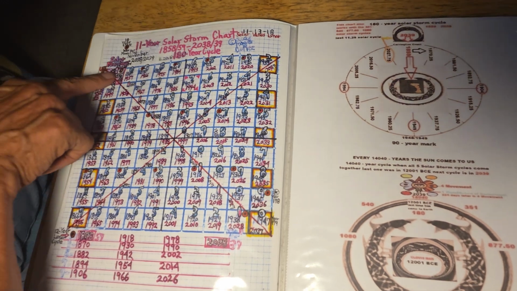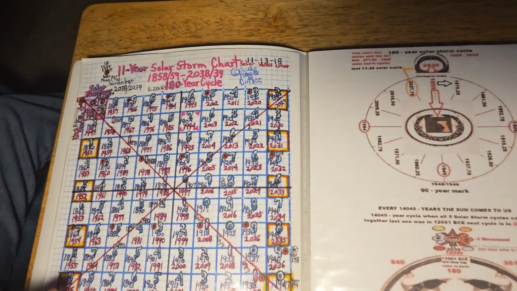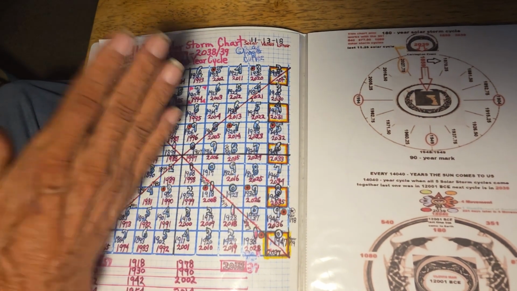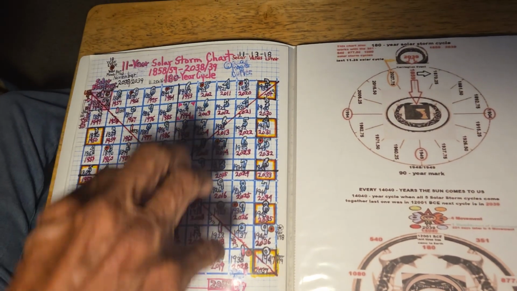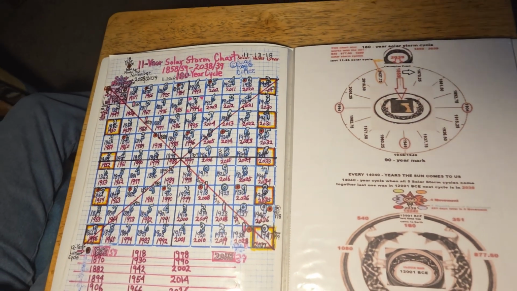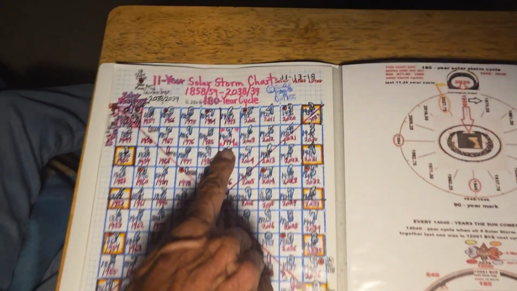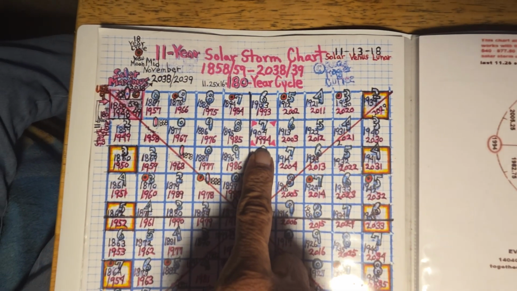It's really simple. Look, 1, 2, 3, 4, 5, 6, 7, 8, 9, 10. And it's divided into 4 sections. This is to that section, this is to that section. That's the middle of the whole 180-year cycle right there, that 1994 and 1904.